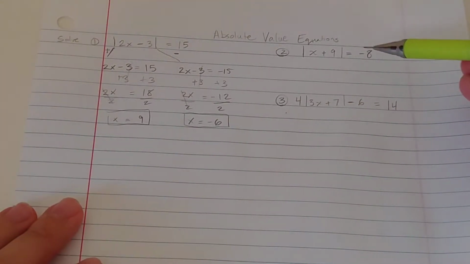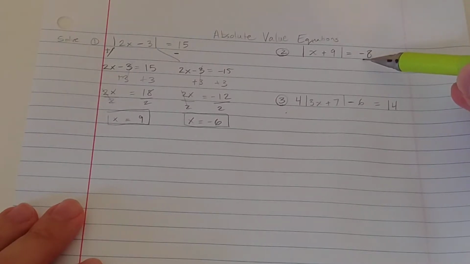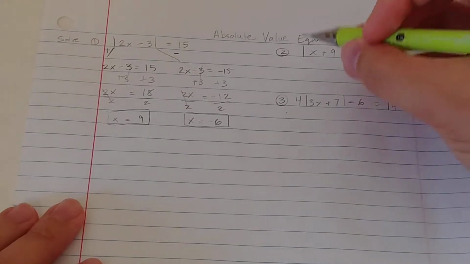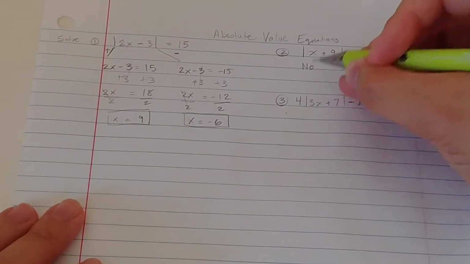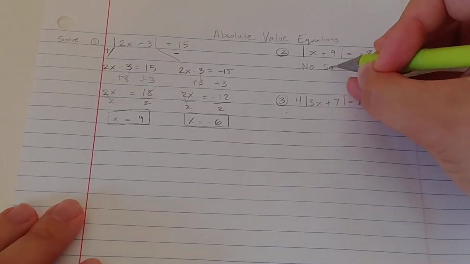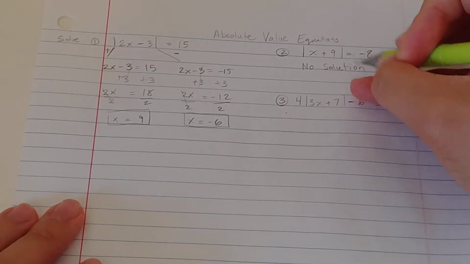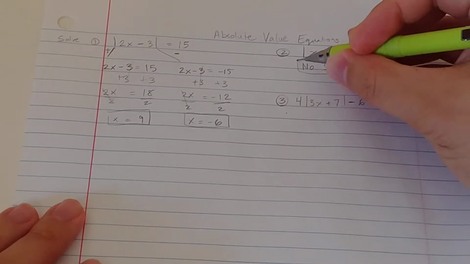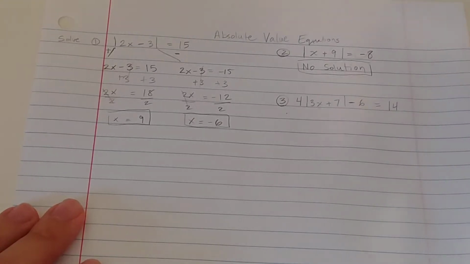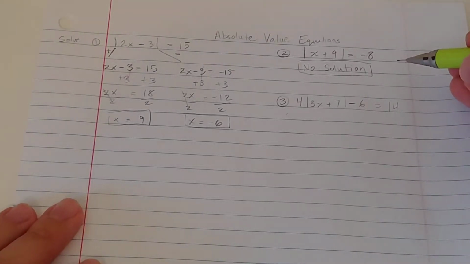Is it possible to have a negative distance? Nope. Because it equals a negative, we know right away this is no solution. It's not possible to have a negative distance.